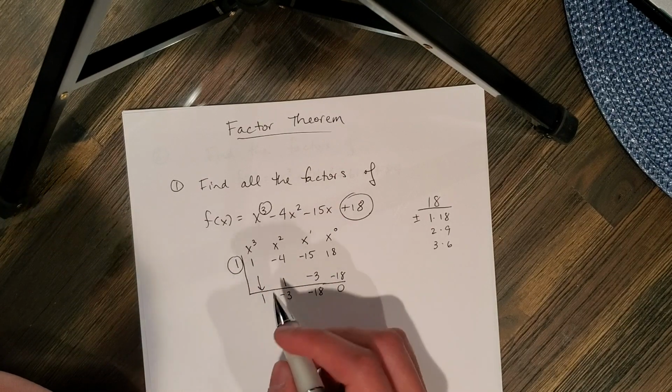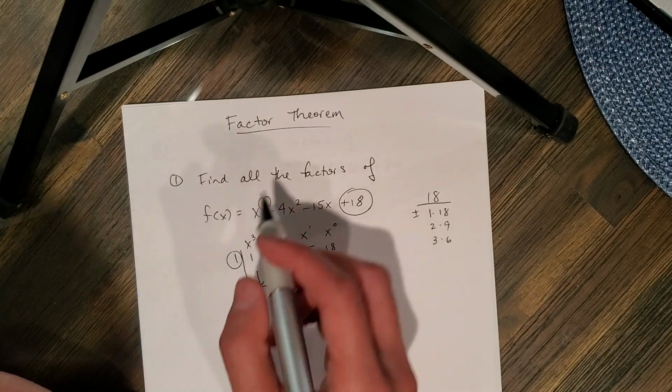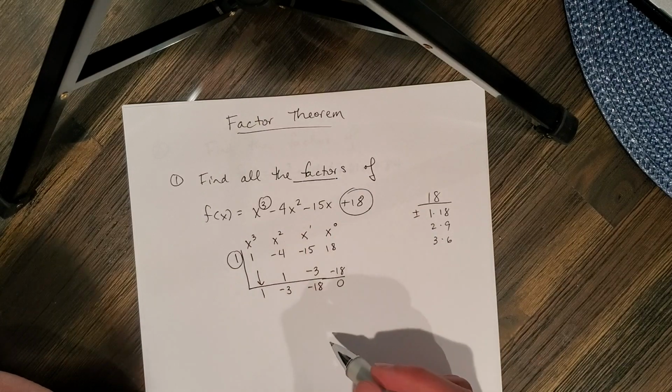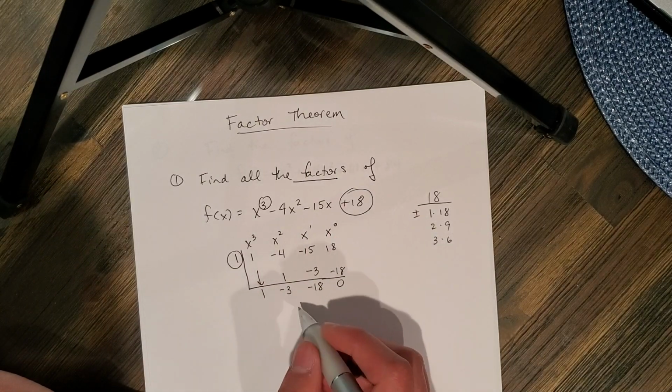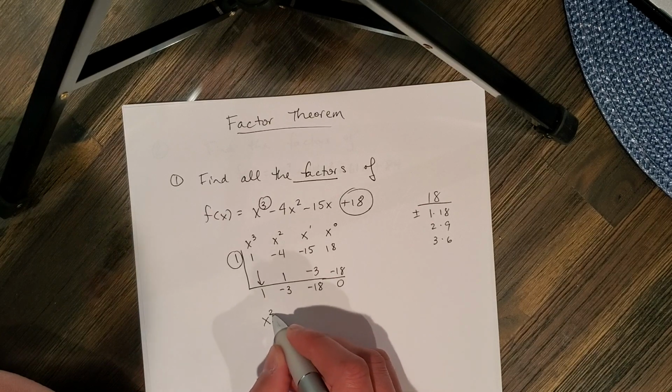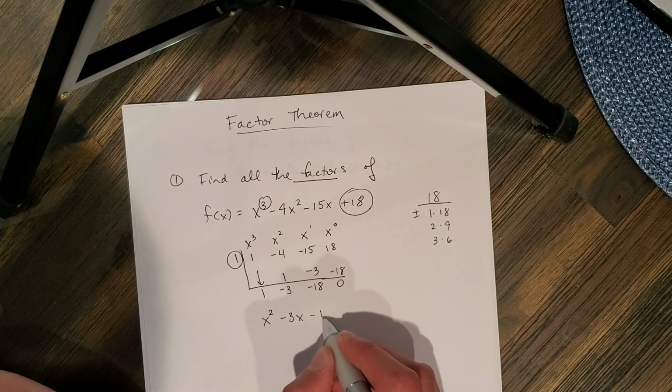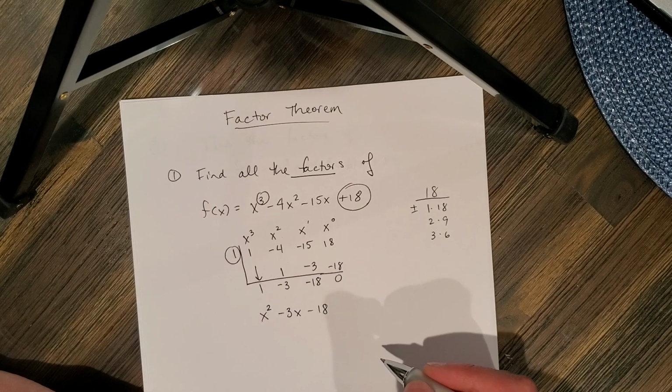Hang on to that for a minute. We're going to come back to that in a moment. Because remember, we have to find all the factors. Not the zeros, but the factors. And so let's go ahead and write this as a polynomial. So this here will be x squared minus 3x minus 18. And let's go ahead and factor this.